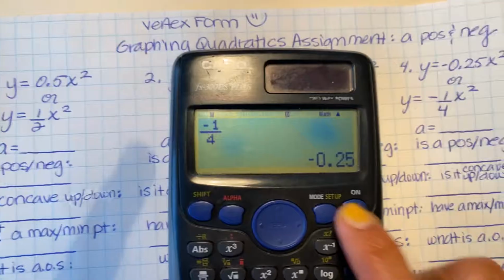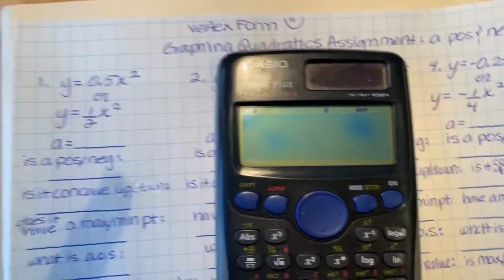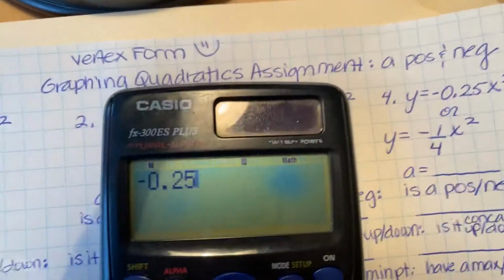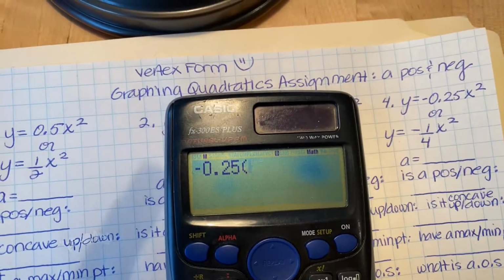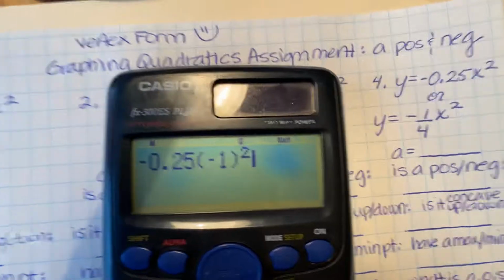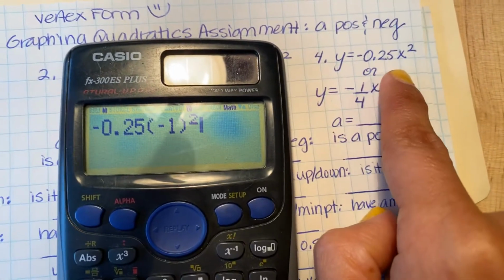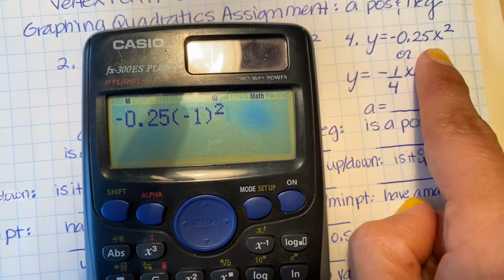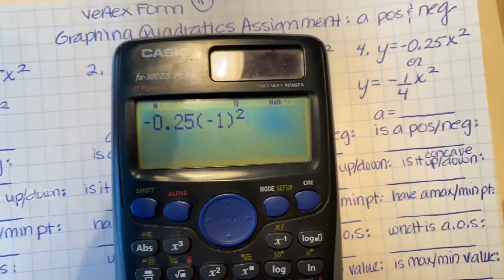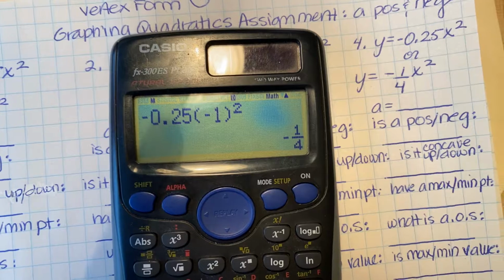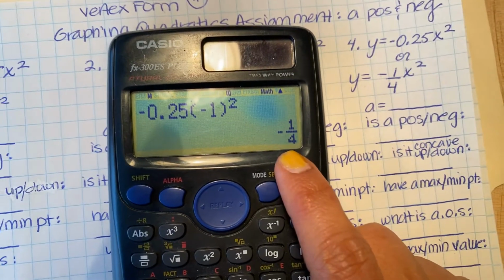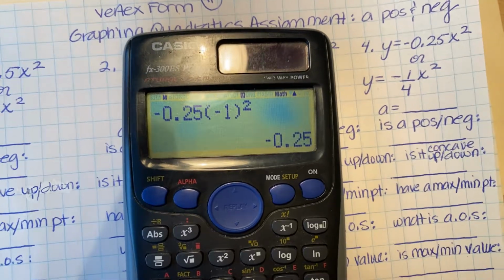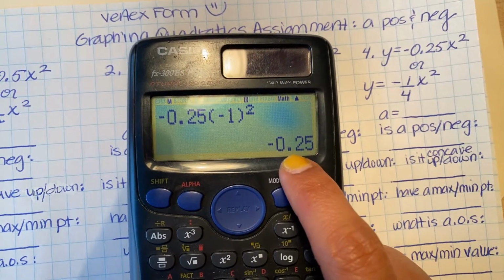So again, it's up to you. If you want to grab the calculator, you can type in -0.25, then parenthesis -1 quantity squared. What you see is what you type. Once you write these out and substitute your input values for x, your calculator will give you a fraction, but then you just transfer it to a decimal expression and you get -1/4.